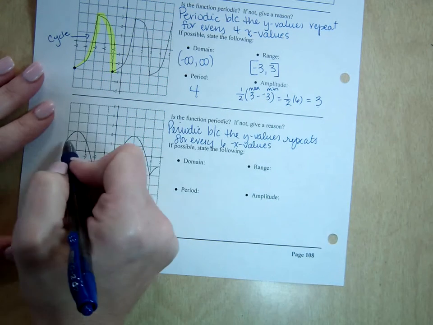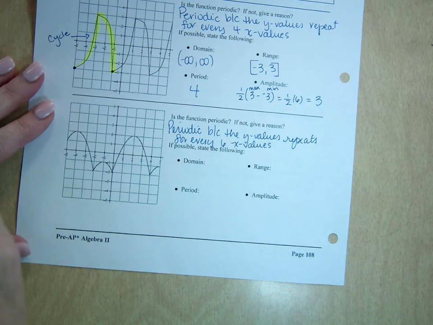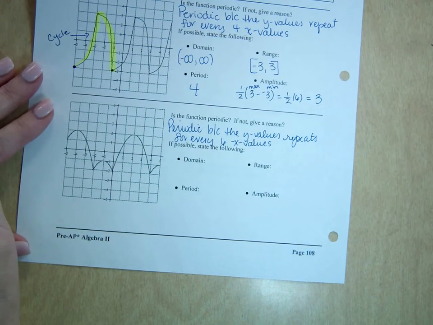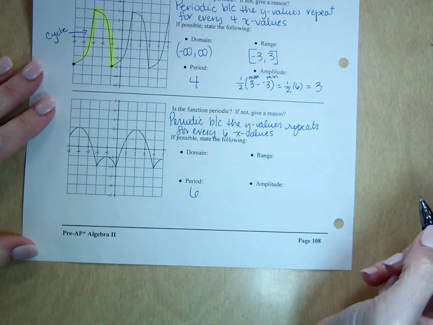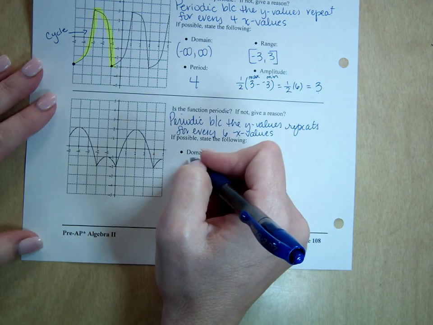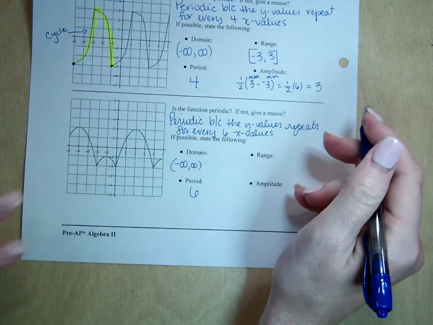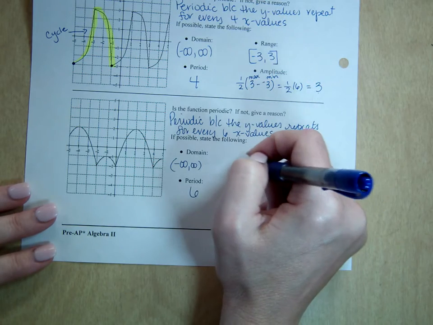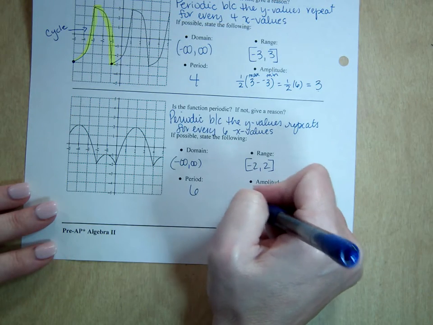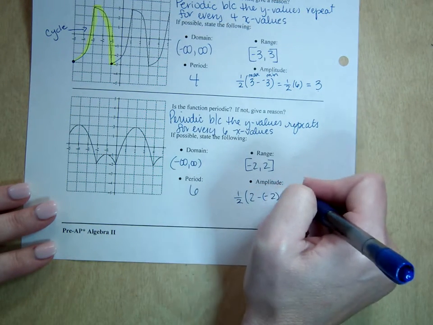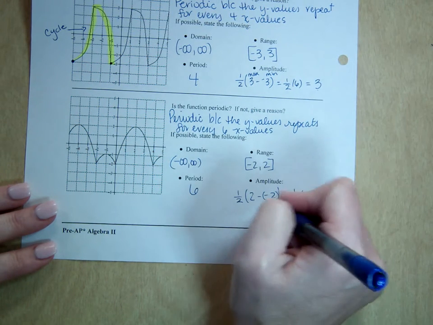So you could start here. You could go from here to here. You could go from here to down here. It doesn't matter. Any way you go about it, it's 6. So what's the period of this function? 6. What's the domain? Negative infinity to infinity. Mm-hmm. What's the range? All right, that's going to help us get our amplitude, because 1/2 of 2 minus negative 2 is half of 4. So my amplitude is 2.